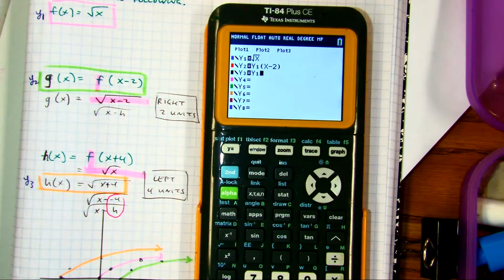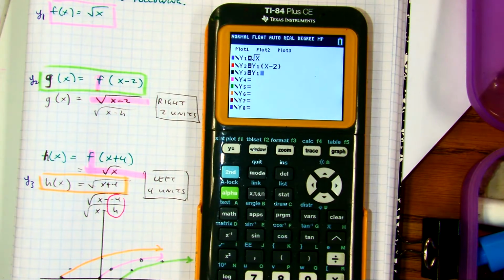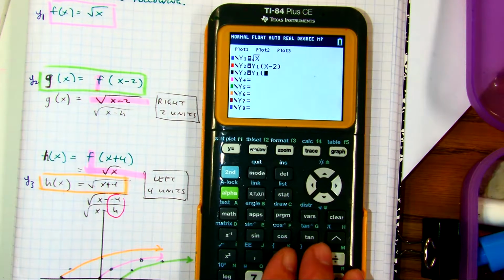Don't ask me about graphing calculator commands during a test. It's a bad thing. I'm just going to stare at you and say good luck. That's what we're practicing now.